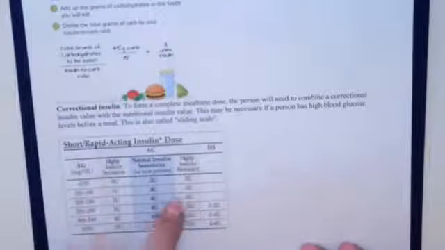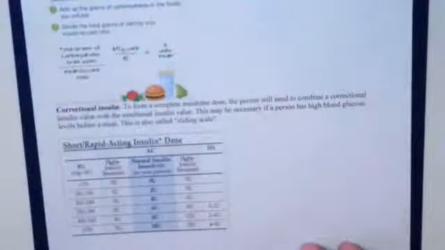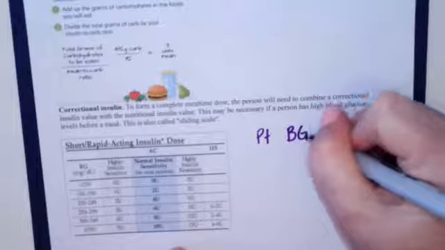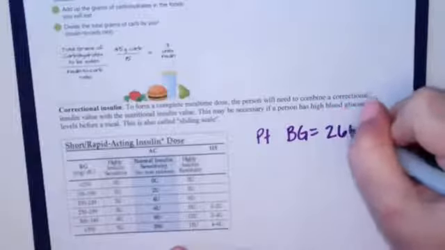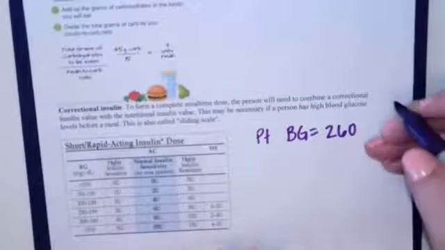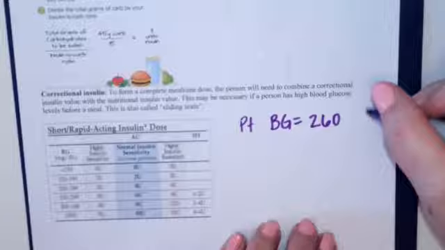Because if we only give this and we don't do carb coverage, then we're going to fix their blood sugar level, but then they eat a bunch more carbs, so then they're going to swing the other direction again. So what we really need is a comprehensive insulin management plan. So here's my example. Patient's blood glucose is 260 at, we'll say, 7 a.m.